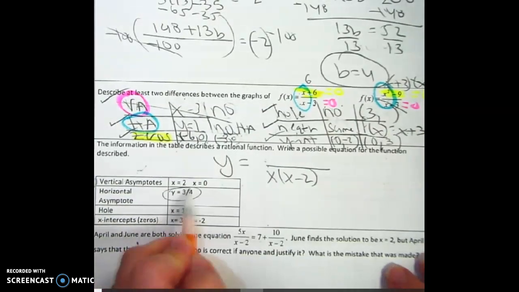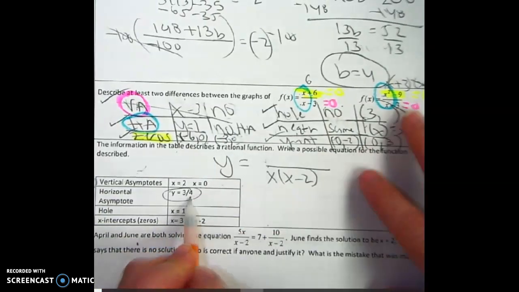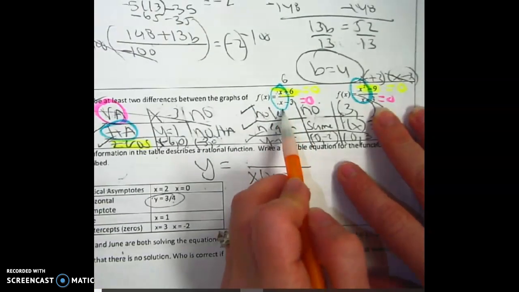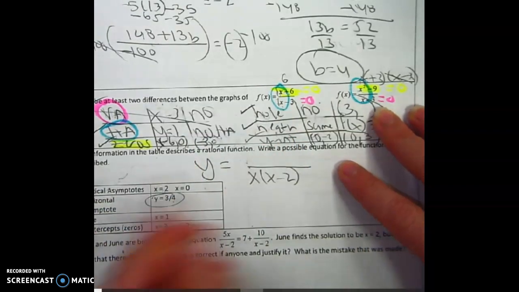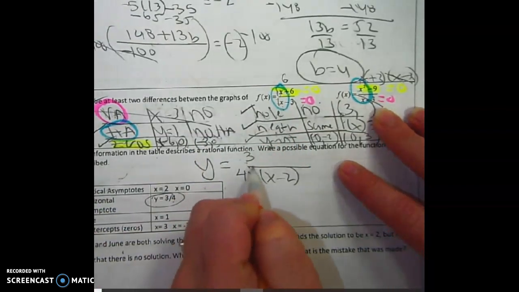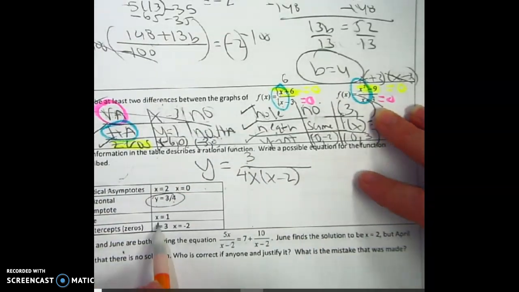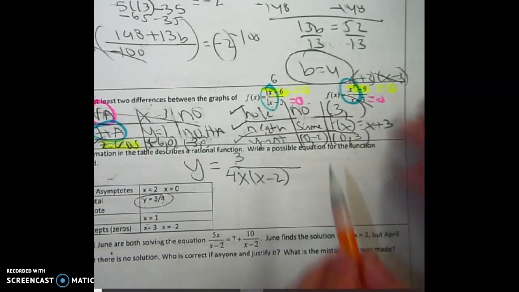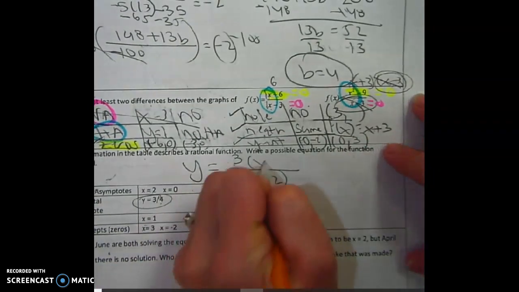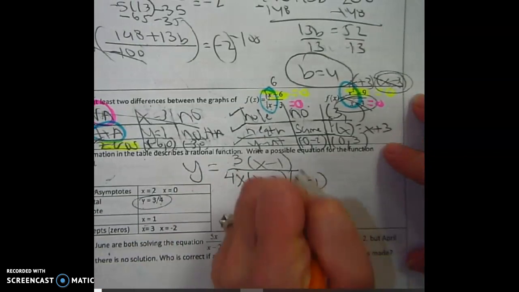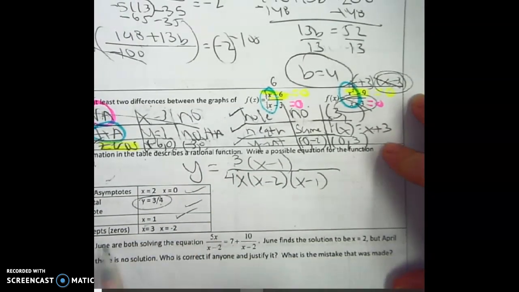The horizontal asymptote, 3/4. Well, remember when these were exactly the same, we divided. So 1 divided by 1 was 1. So if it's 3/4, that means I have to put a 3 here and a 4 here. Okay? The hole is at x minus 1. Remember, hole means it's a repeat. Okay? So that means I have x minus 1, x minus 1. So that's done, that's done, that's done.